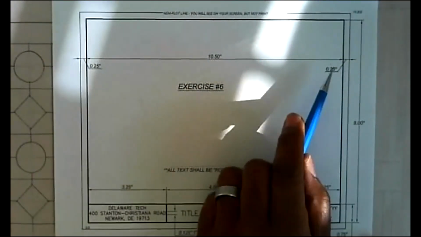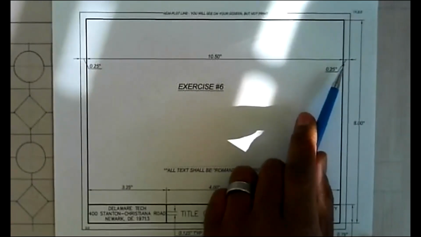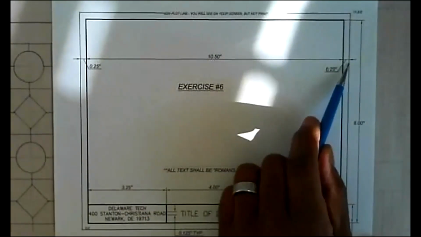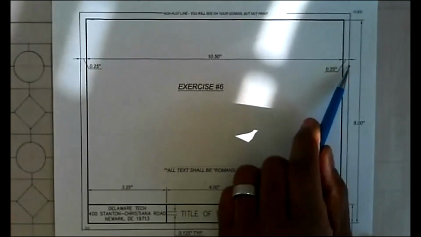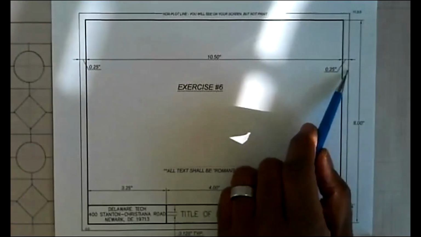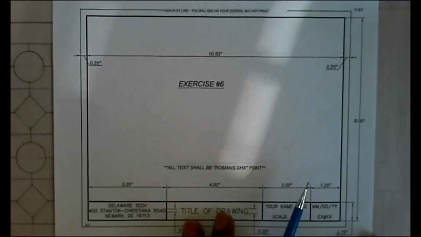Okay, and we see that these lines here are offset. So we're going to use an offset tool. It's offset from the actual paper size by 0.25 inches because we're actually using mechanical units. We use mechanical units.